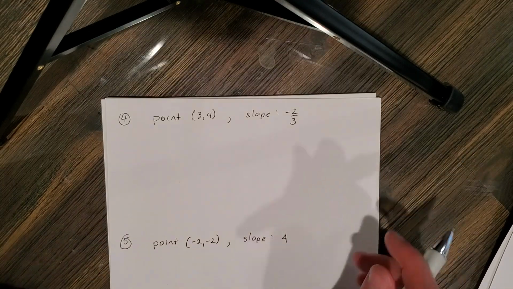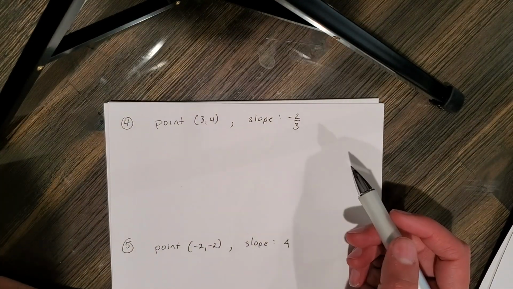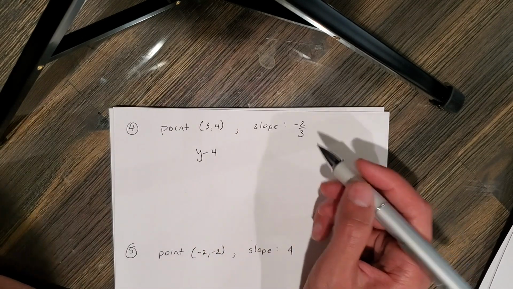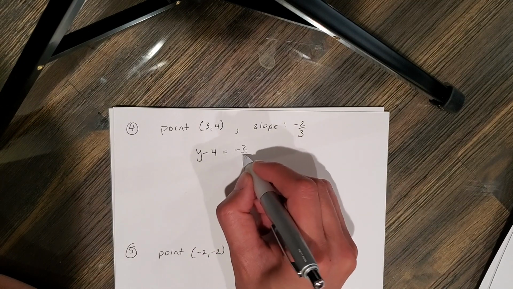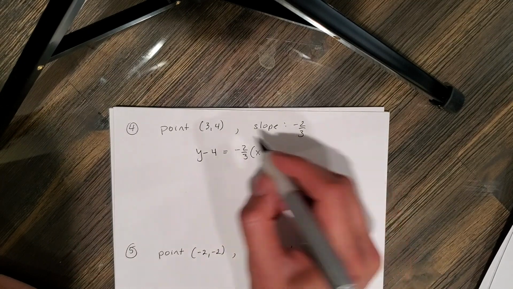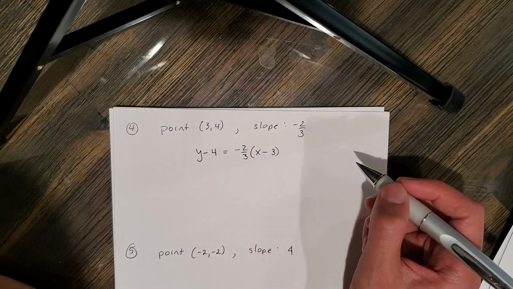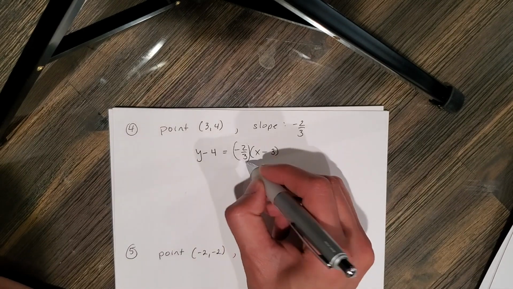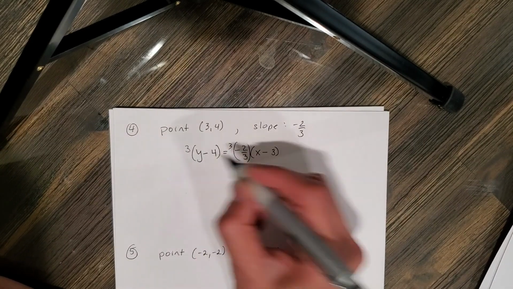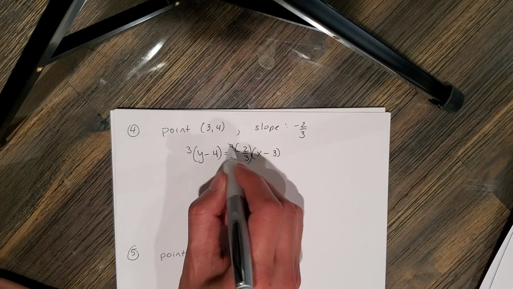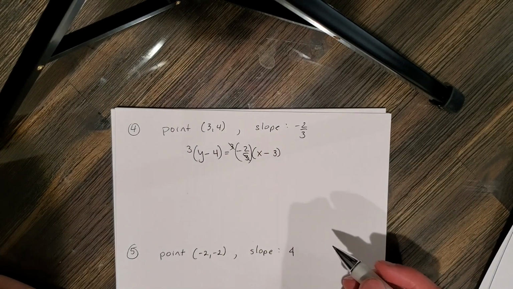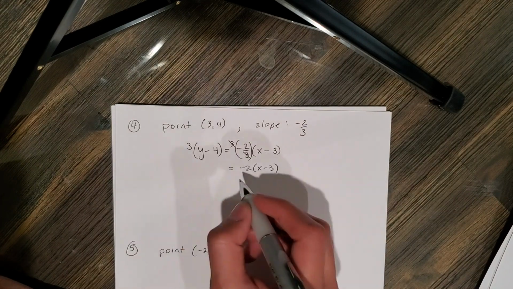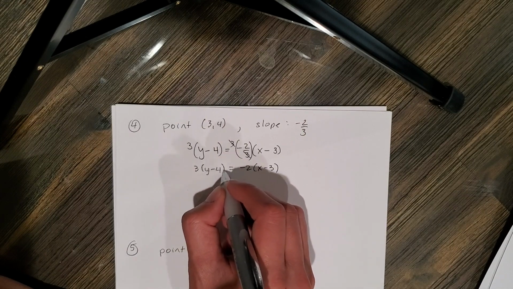Let's keep going. 2 more to go. Notice here we have a fraction again for a slope. Let's go ahead and begin. Y minus the y value, y minus 4, equals negative 2/3 times x minus the x value. So that's going to be x minus 3. Now, whenever you have a fraction, you want to get rid of the fraction by multiplying by the denominator. So we're going to multiply by the denominator on both sides like this. Okay, so that gets rid of the fraction on this side. They just get crossed out there. So I'm left with negative 2 times x minus 3. And over here I get 3 times y minus 4.